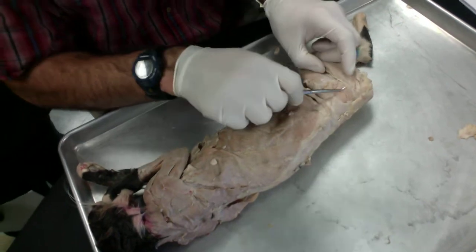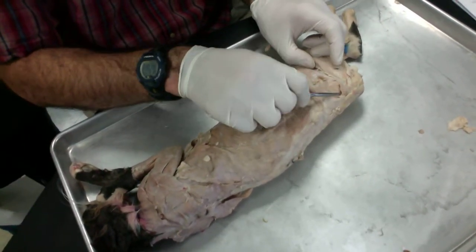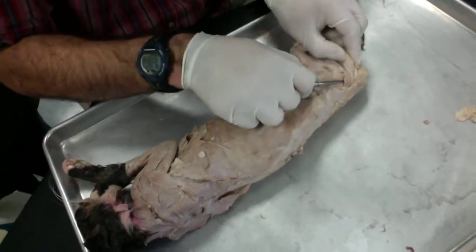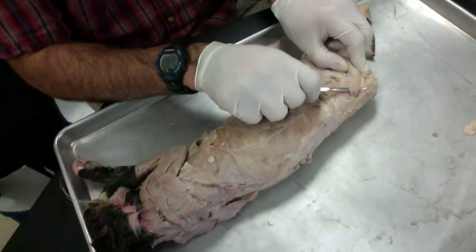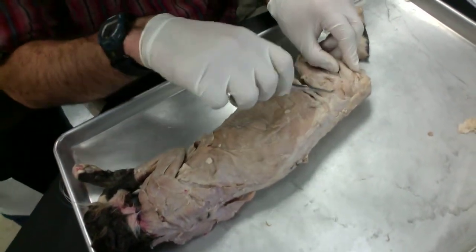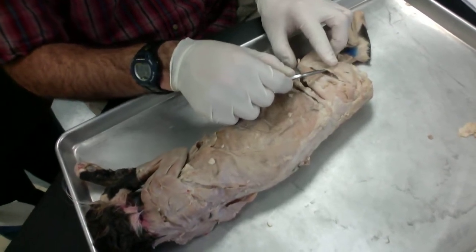Okay, next we have our gluteus maximus right here. And then this little filament of a muscle, sometimes it's actually attached or detached. This is our caudofemoralis. And then the large one next to it is our biceps femoris.